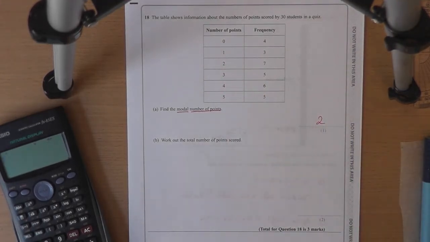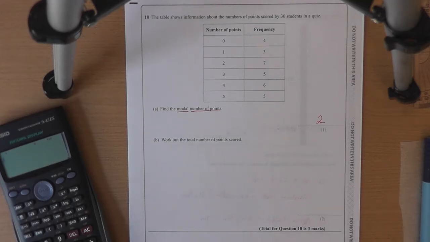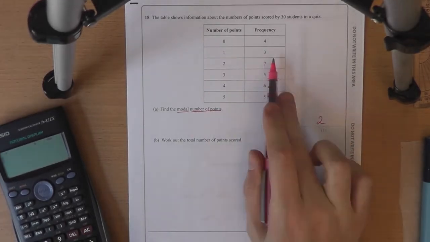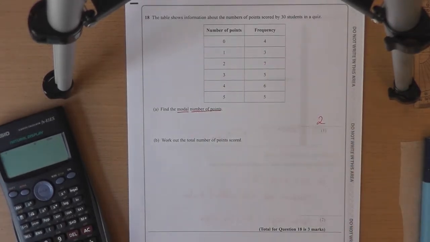The frequencies are showing us how many times those points were scored, as in how many of the 30 students scored that many points. 4 students scored no points, 3 students scored 1 point, 7 students scored 2 points, and so on. We can use that to help us work out the total number of points.